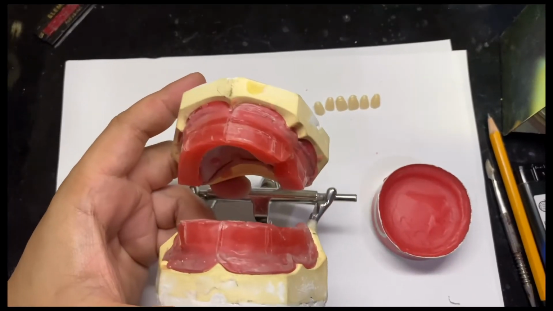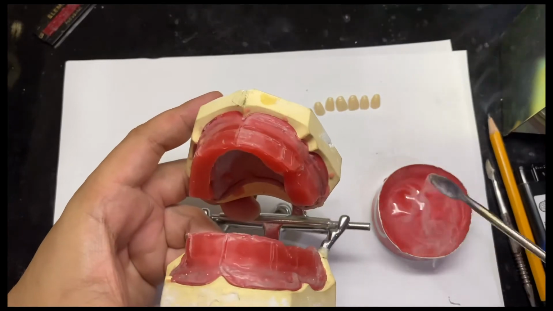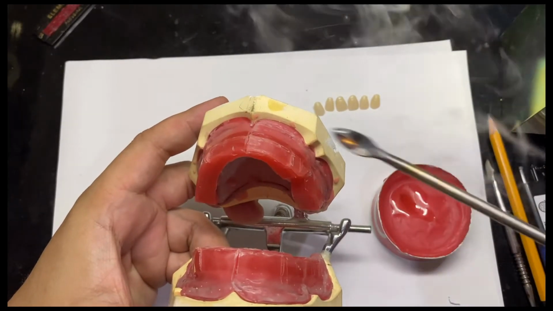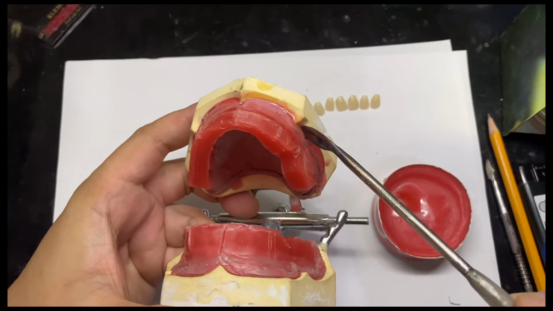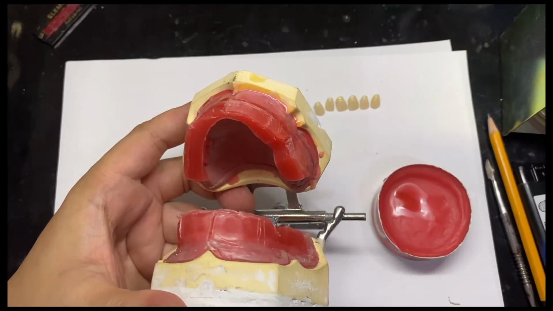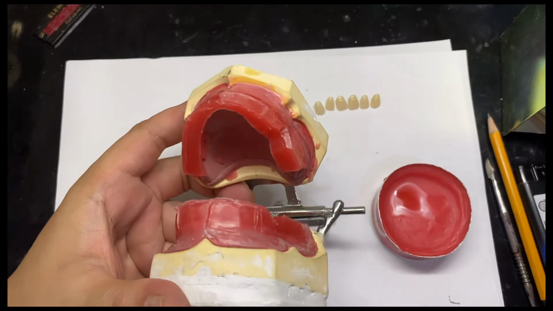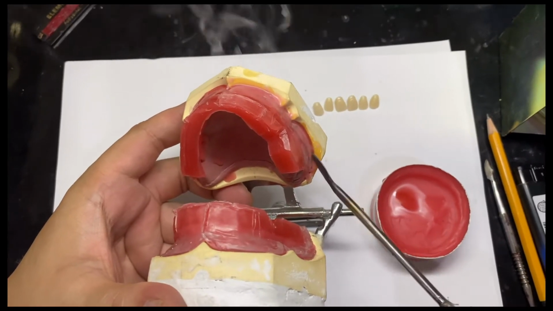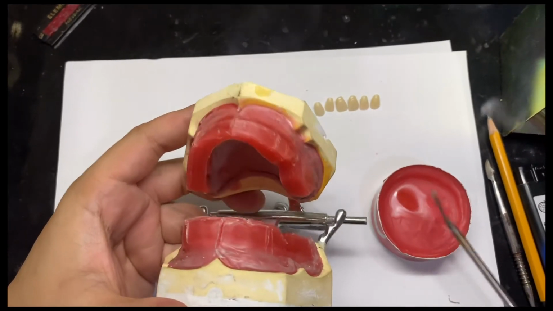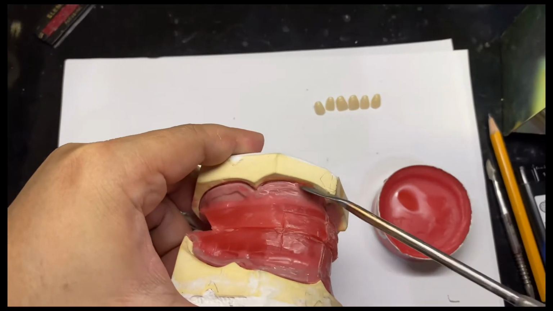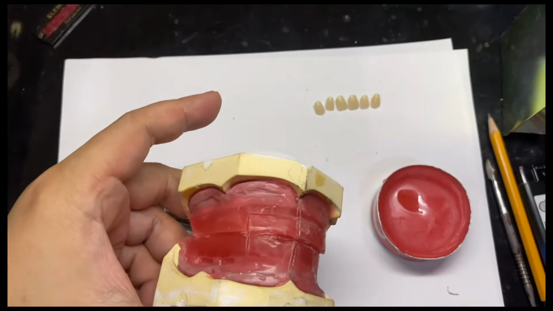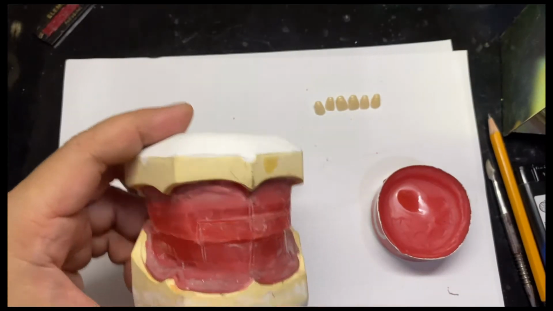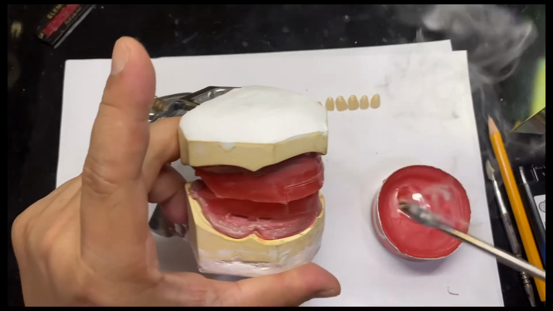The first thing that you have to do before you start setting is you have to seal your record base on the wax. I mean on the cast. Just to make sure that this one will not move whenever you are setting artificial teeth or denture teeth. Upper and lower must be properly sealed.